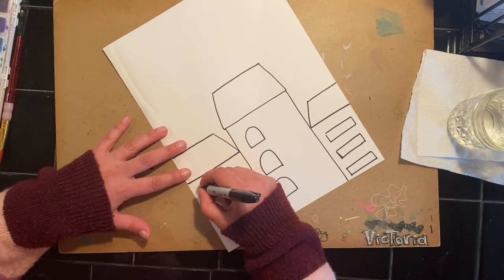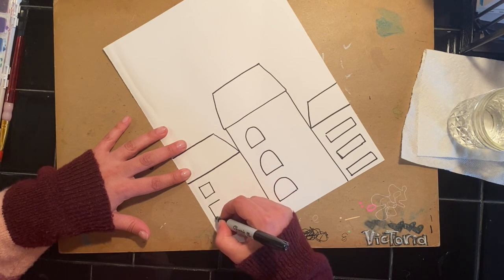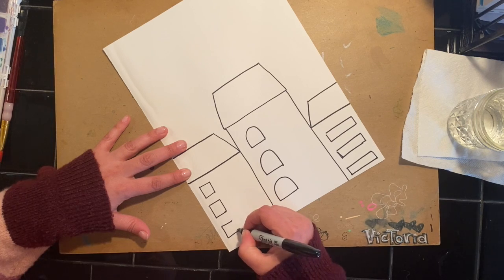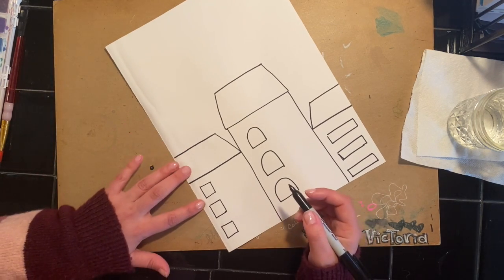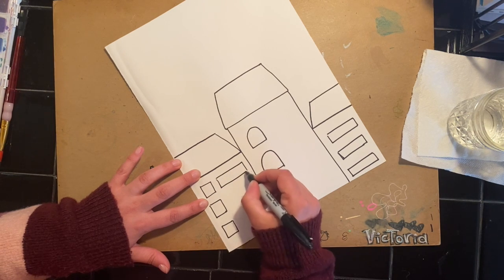Maybe a square window here. Just try to make them all very even to create a more architectural looking drawing. Just like that.